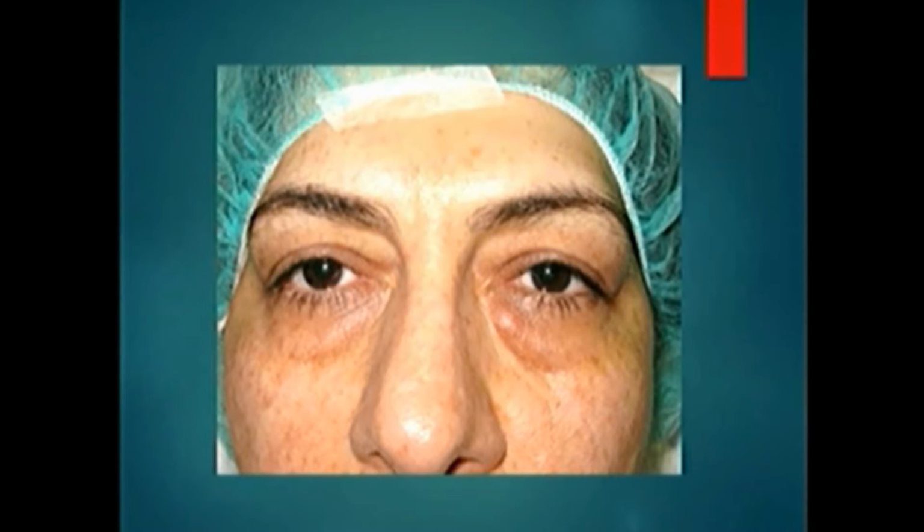There are some patients who have extra skin plus fat prolapse, and these patients need to go for transcutaneous, so you can address the skin and tighten it at the same time. You can see this patient has a little bit more fat prolapse here. So in this one I excised part of it, and for the other part we did transposition for her.